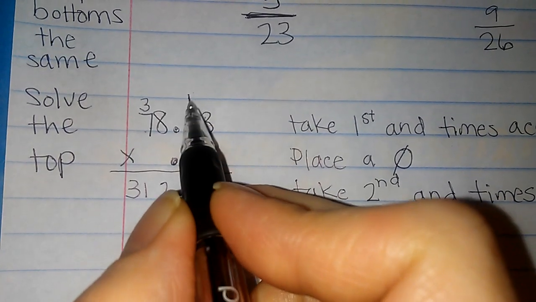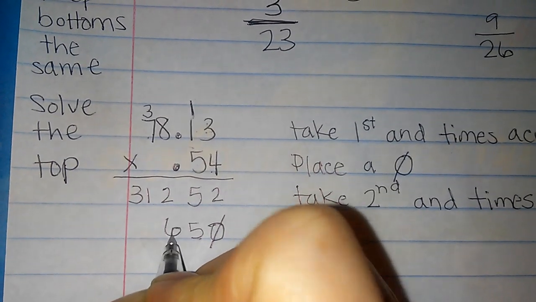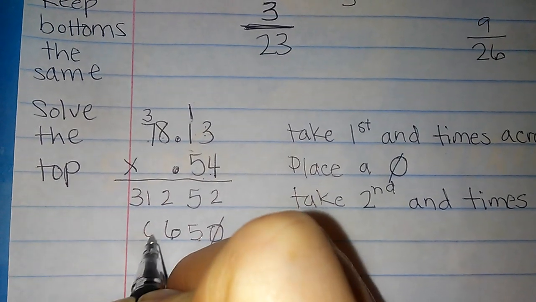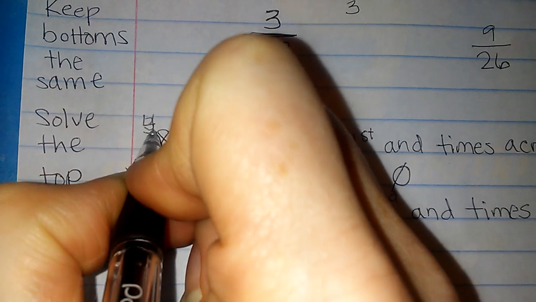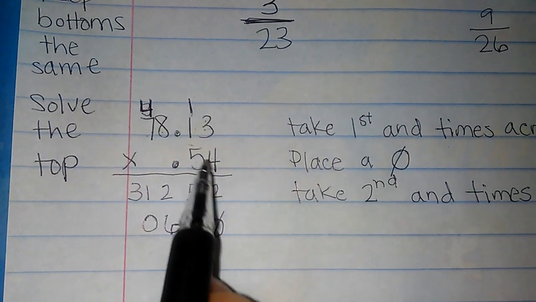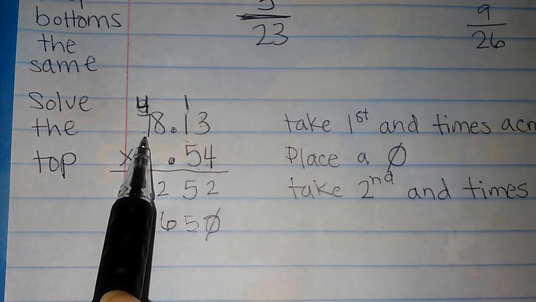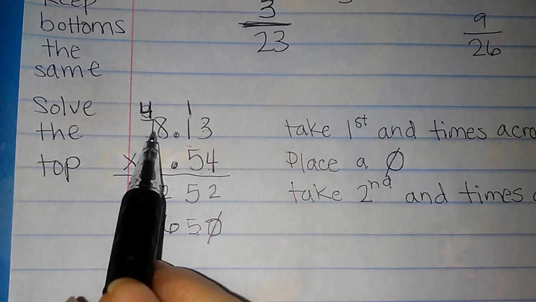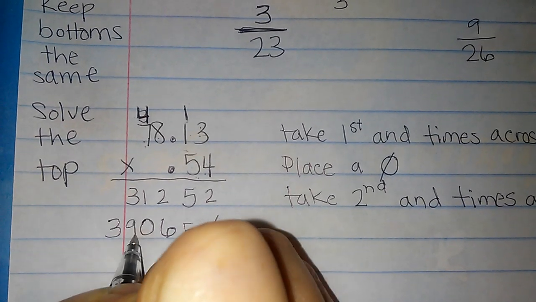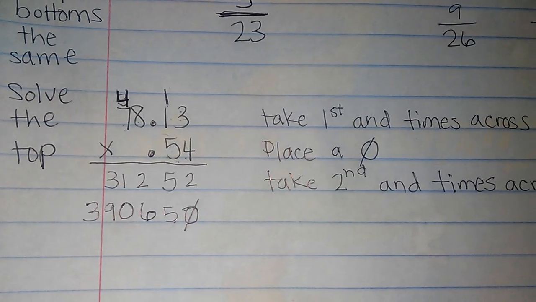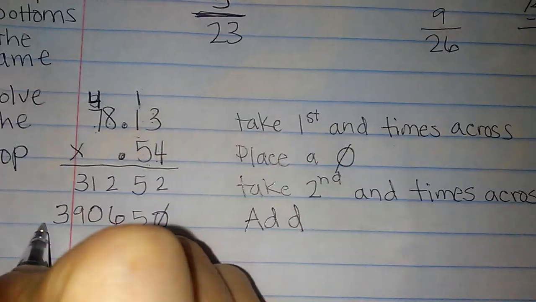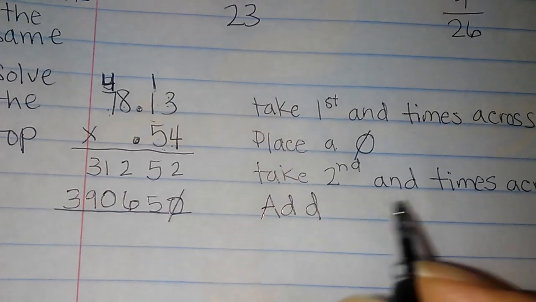5 times 1 is 5, plus 1 more is 6. 5 times 8 is 40. I'm going to drop my 0 and carry my 4. You can either cross that out or just write over top. 5 times 7 is 35, plus 4 more, so 35, 36, 37, 38, 39. Okay, so I did that step now. Now I add. There we go. All right.